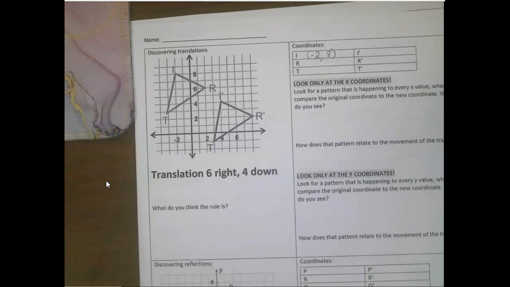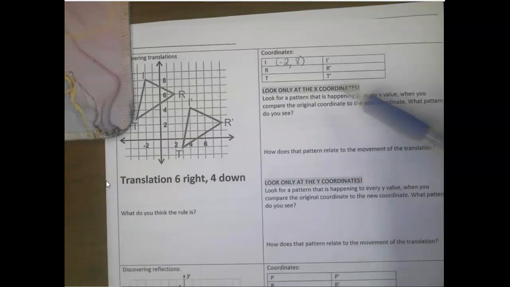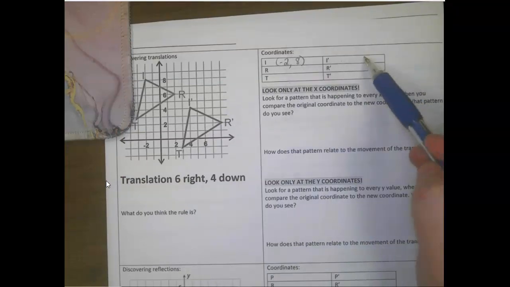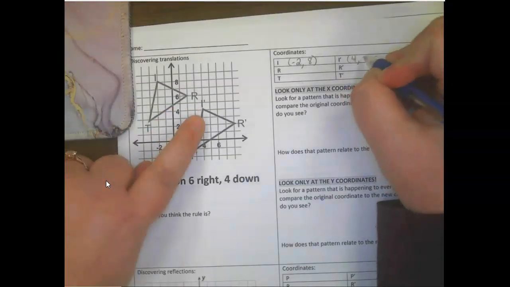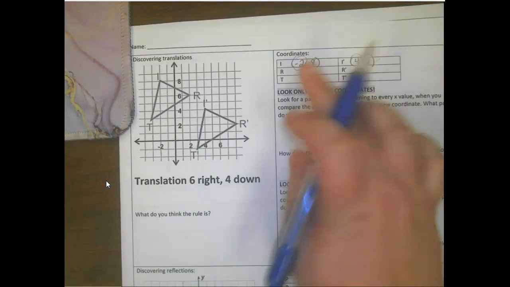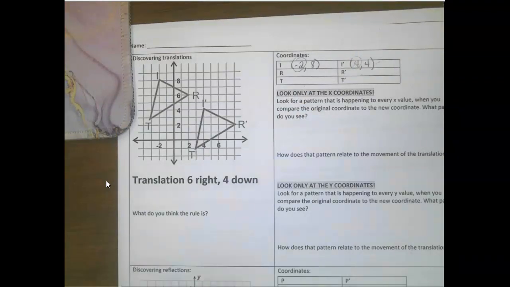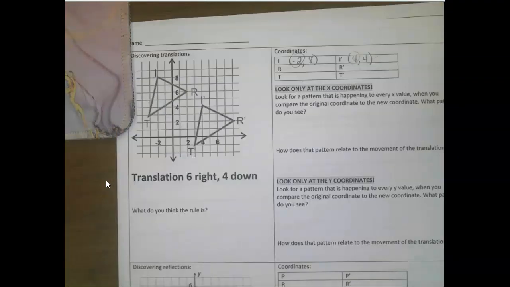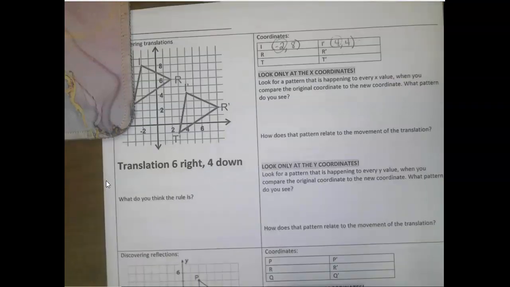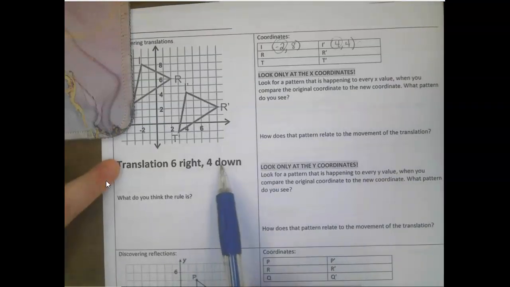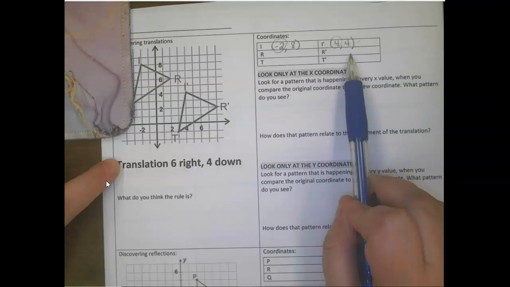So you're going to look for patterns. Look for a pattern that is happening in every x value when you compare the original to the new coordinate. So when I do I prime, which I'll go ahead and do for you, it's going to be 4, 4. You're looking in these x's. Is something happening to the I's, to the R's, and to the T's, to those x's? And if so, what is that pattern you see? I'll give you a hint. There is a pattern. I wouldn't ask for it if there wasn't one. How does this pattern relate to this movement? Does it have anything to do with this movement? Now, it's a pattern that's going to happen with all 3 letters, so double check on that.